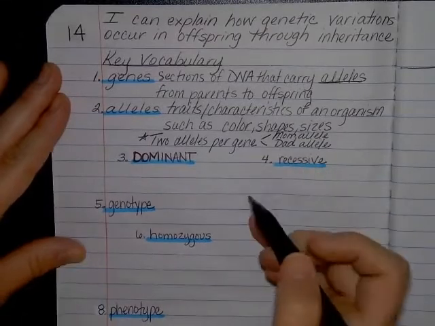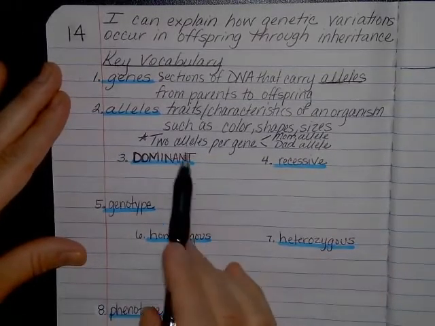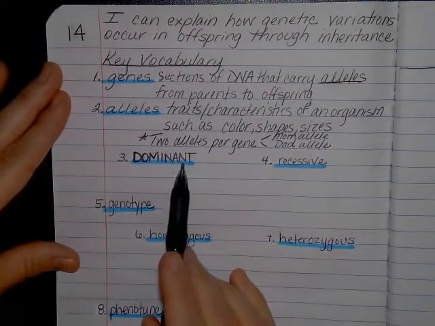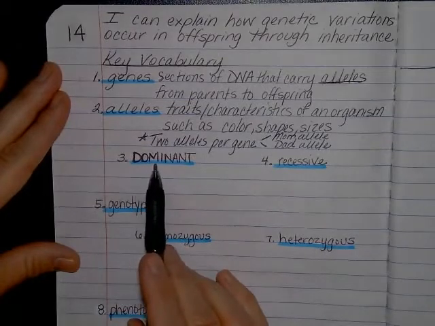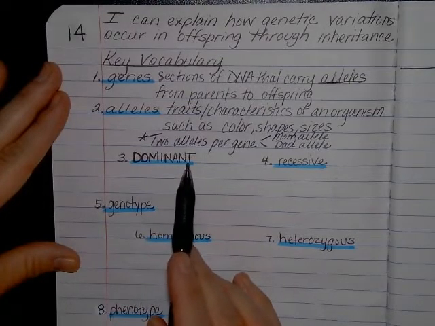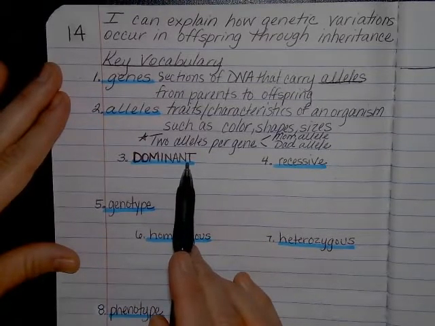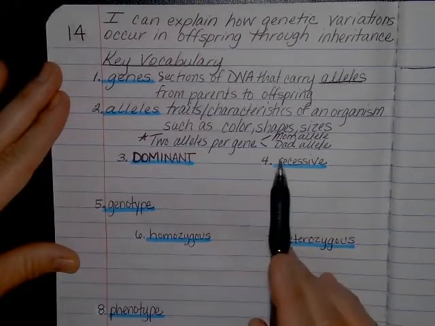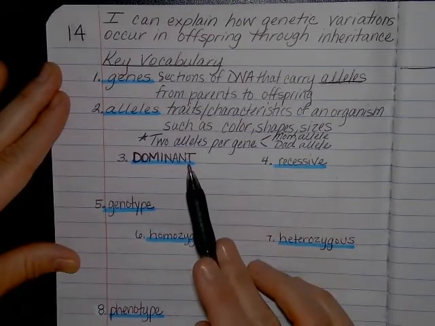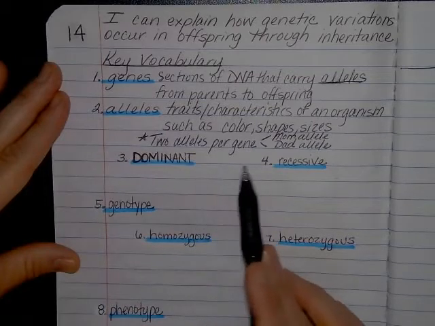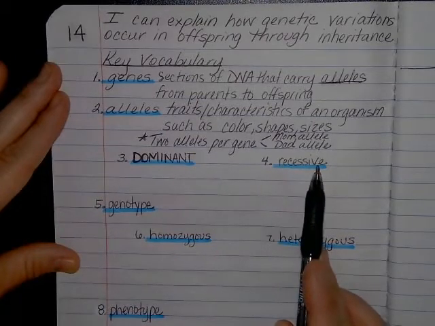And then alleles can be dominant. And notice that I wrote that in all capital letters. That's on purpose because a dominant trait is one that basically kind of takes over other traits. And then we can have dominant traits, dominant alleles, or recessive alleles.